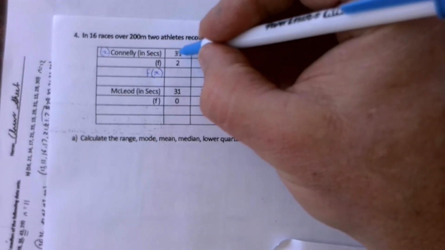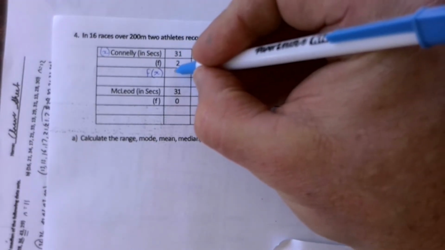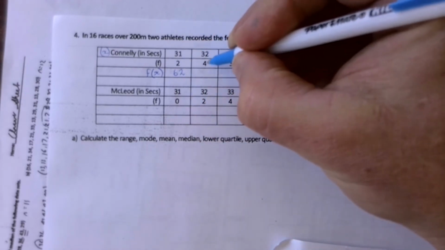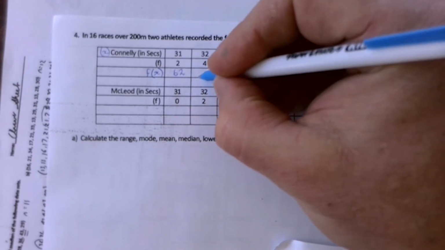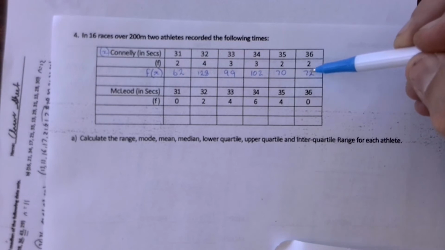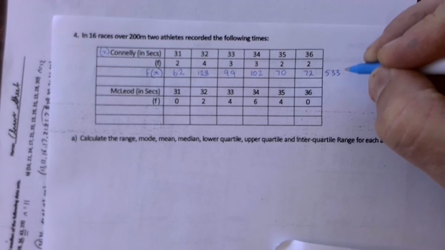So this will just be 31 times 2, which is 62. It will just be 32 times 4, which is 128. And once you've multiplied all of those out, get your calculator, run across and add them up, and get your total of 533. Remember, this will be useful for finding the mean later.